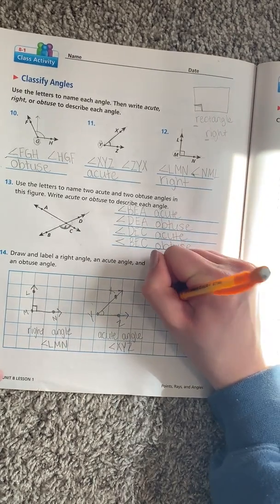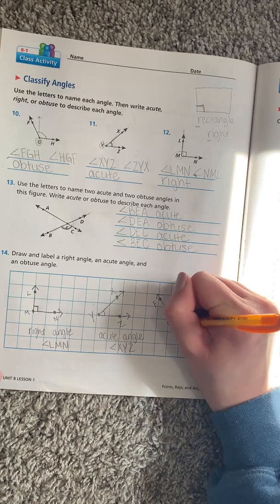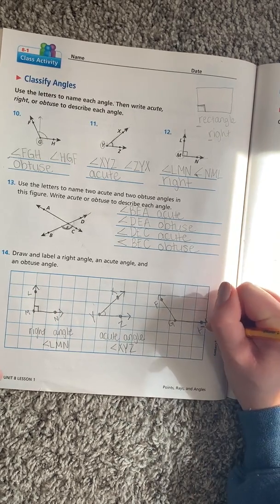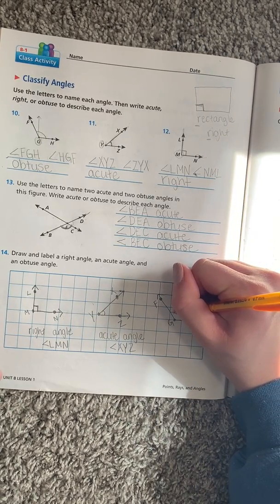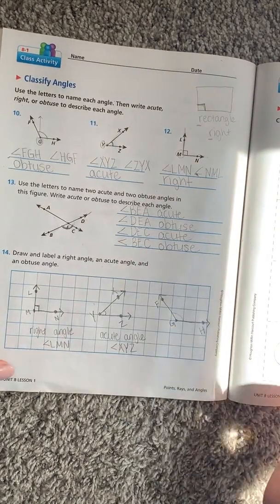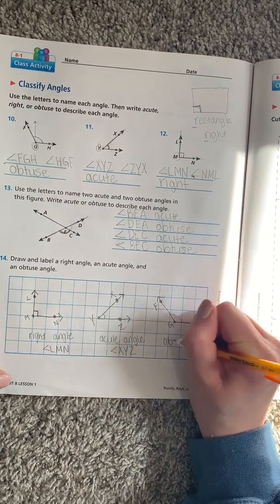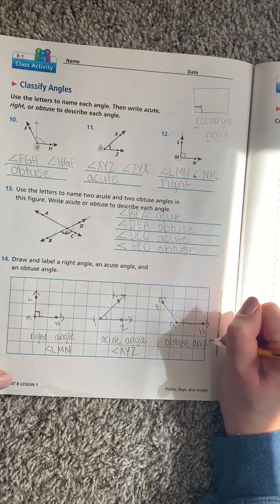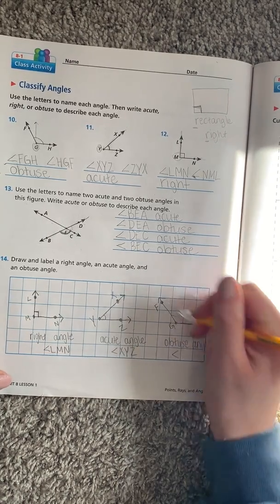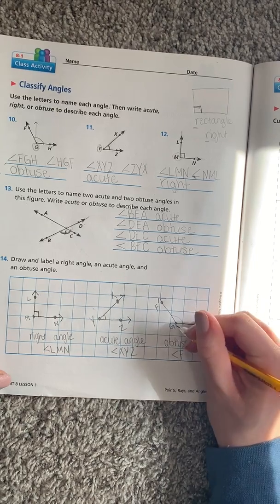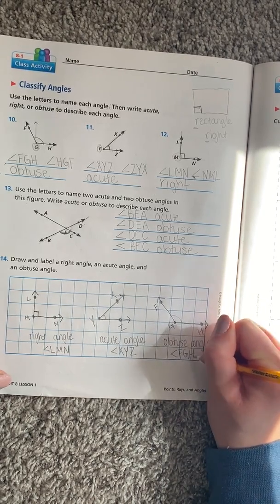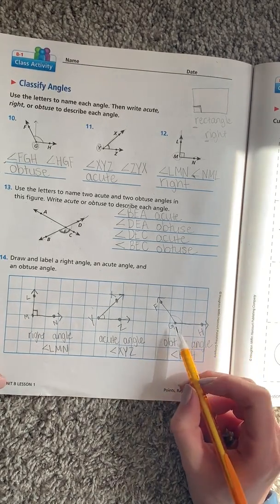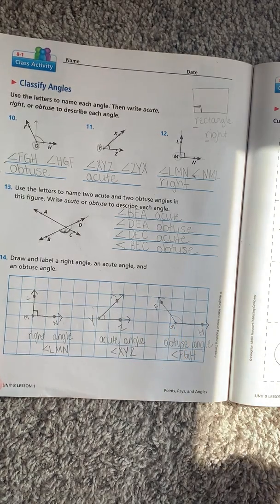We can do F, G, H. You can see that this angle is a lot larger than this one. So here we have our obtuse angle, and we can name that F, G, H, or you could do angle H, G, F.